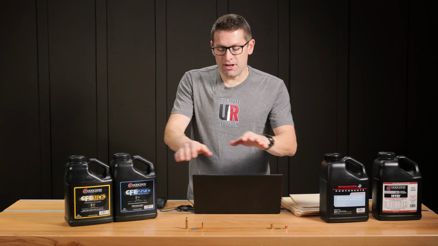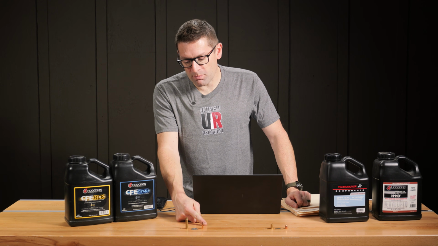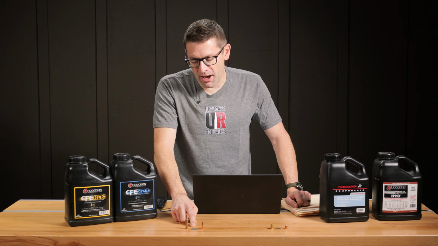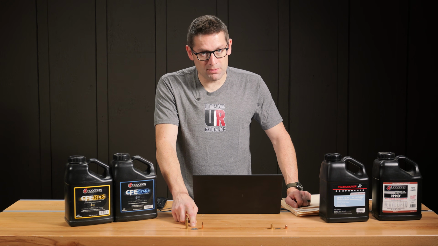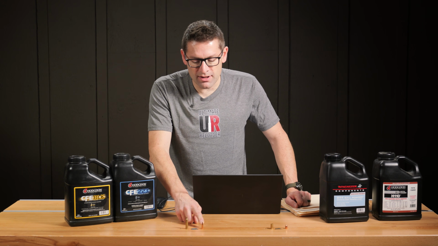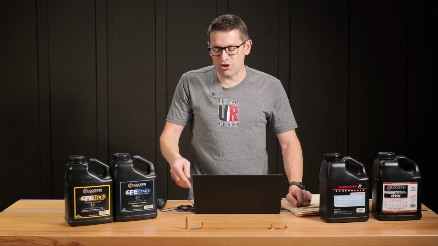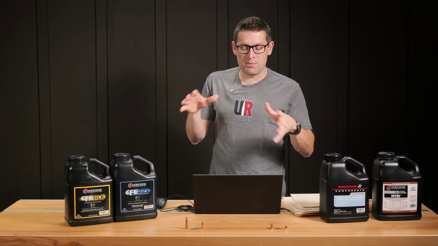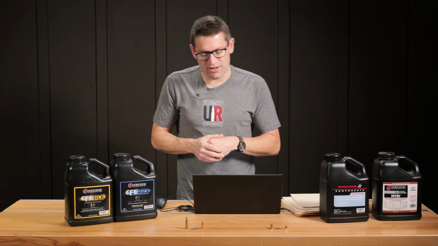So basically, you've got 4 different parameters that you need to think about. The primer, the shell casing, the powder, which is the type and the charge, and then the projectile. Now there are additional considerations like how deep are we going to seat the bullet. That's a little bit beyond the scope of this particular discussion.